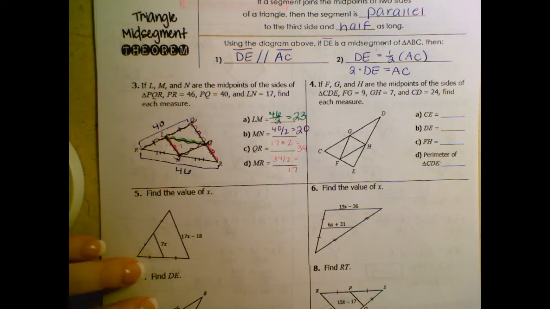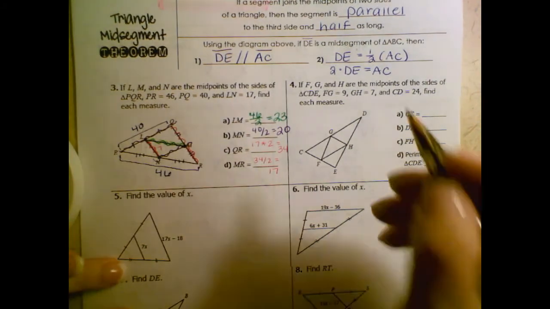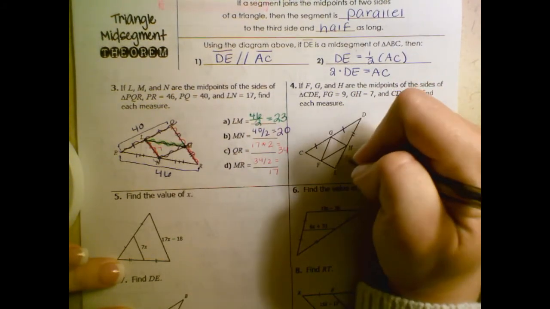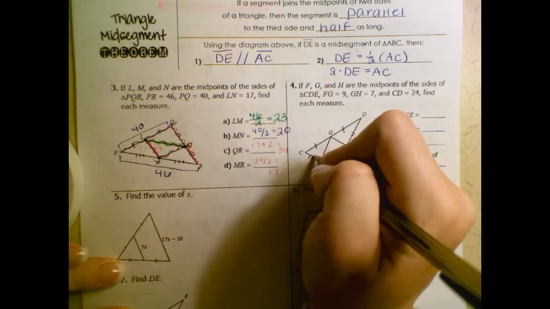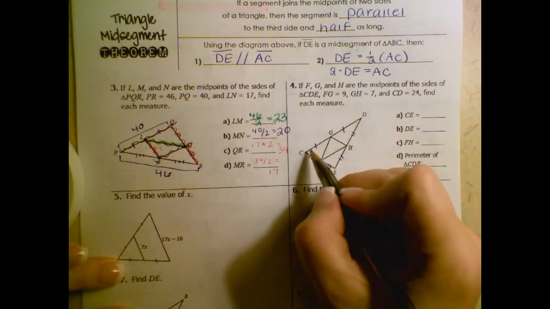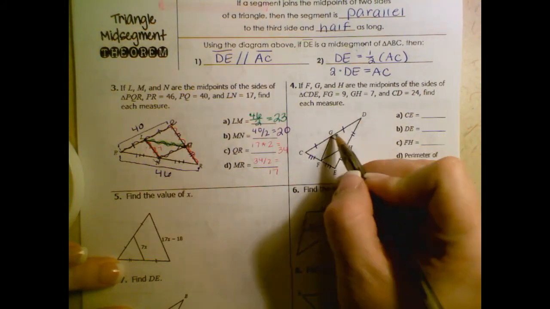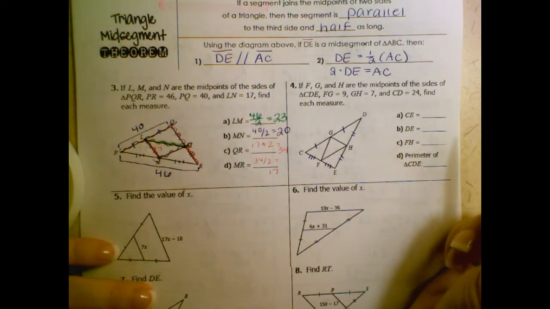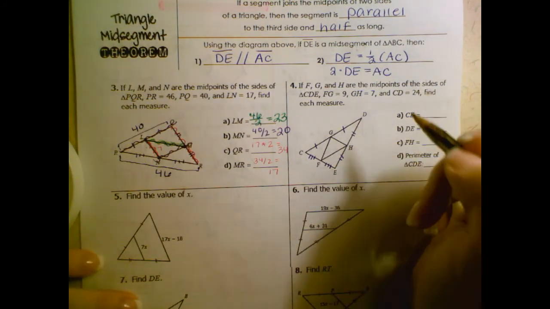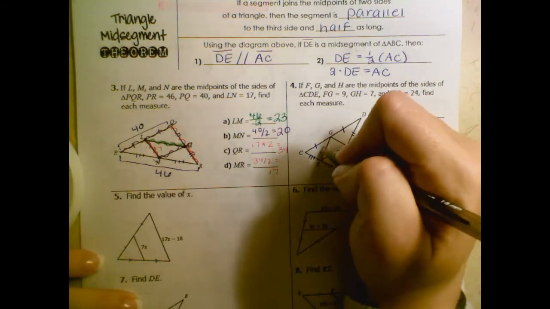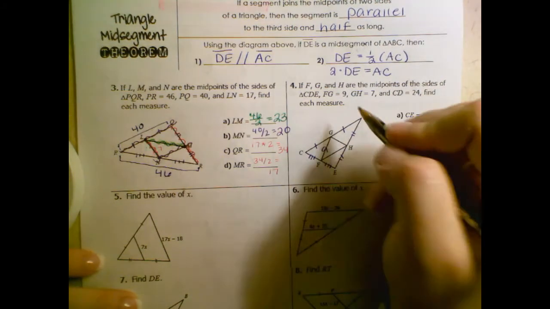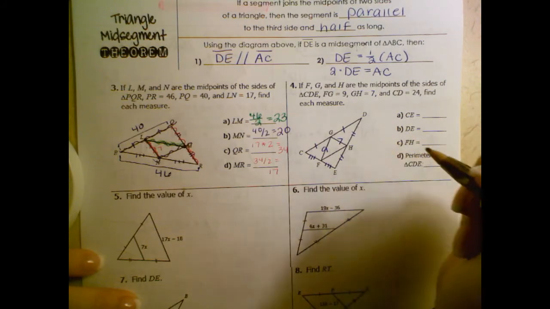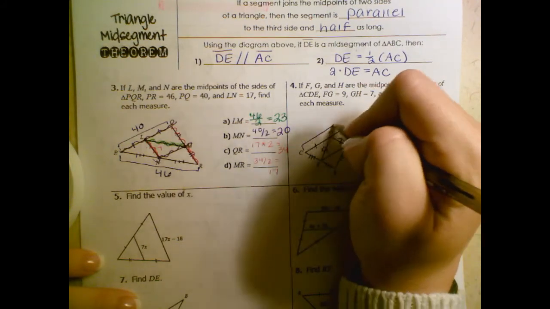Looking at number 4, E, G, H are all midpoints. So because of that, I know that from here to here is the same as from here to here on all three sides. FG is 9, GH is 7, and CD is 24. So this whole guy is 24.